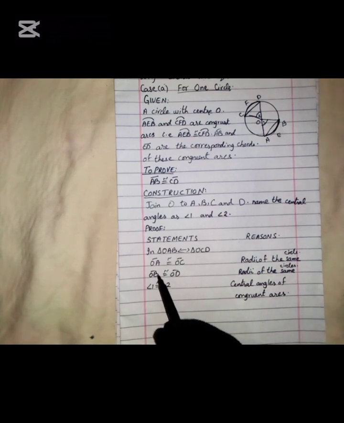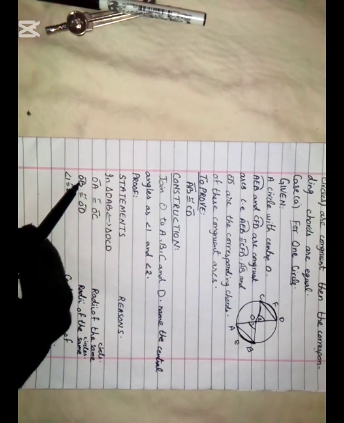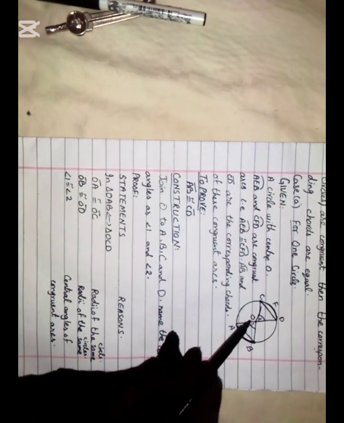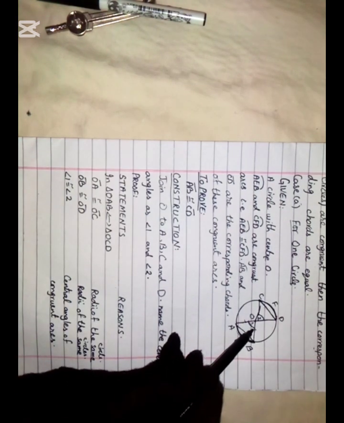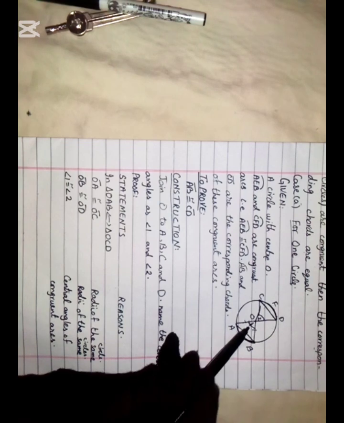Okay, so we have discussed three statements in which we have taken two sides and one angle: the side OA, the side OB and angle 1.